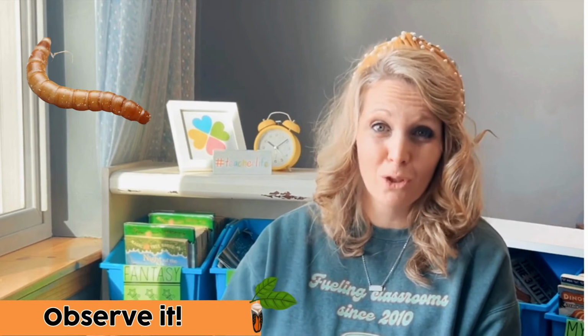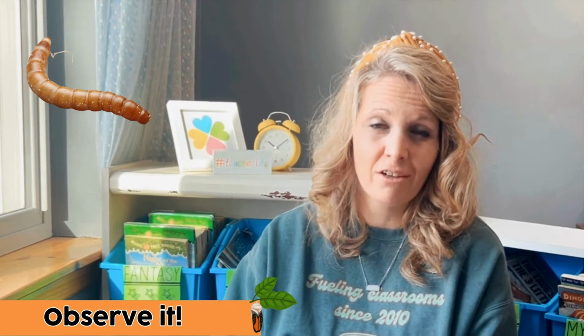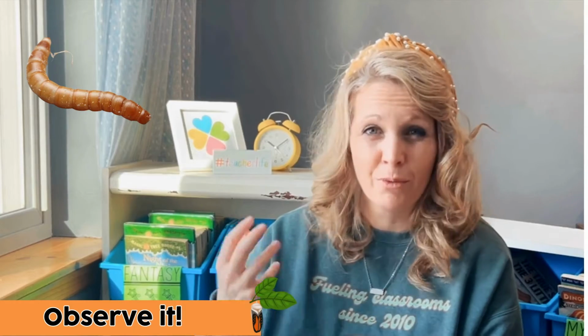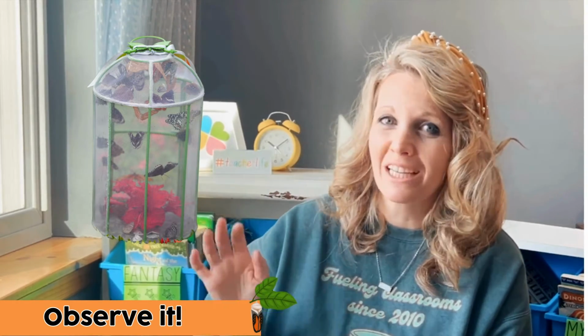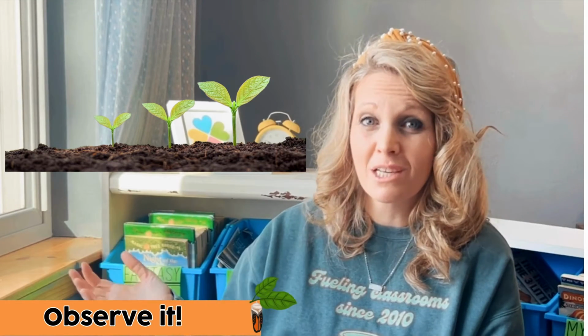Life cycle idea number 4, observe. In the past, I have grown mealworms to observe their life cycle. They're very easy to get. You can even get them through the mail. You can also do caterpillars in one of those really cute green butterfly nets, or simply use plants, which are probably the easiest life cycle to observe because those seeds are easy to obtain.